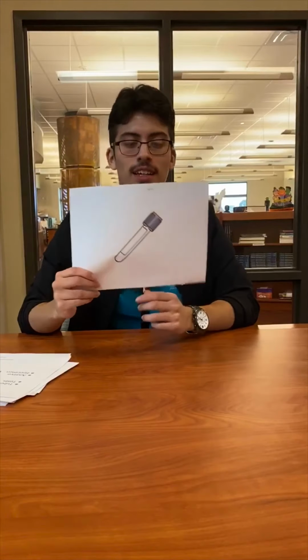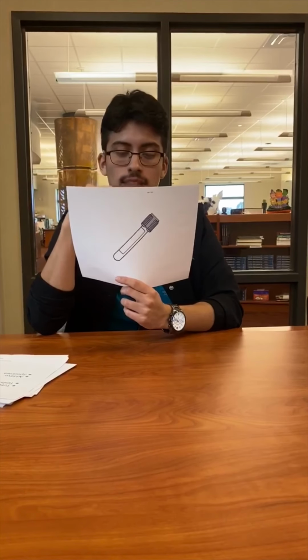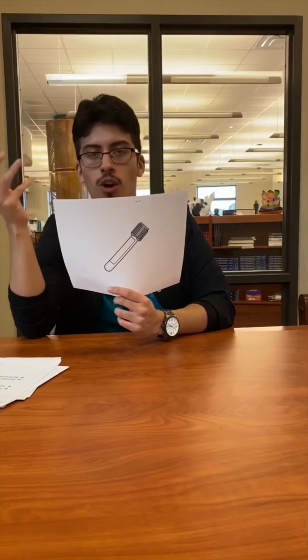And our last one, GO. GO is gray. Gray is used for lactic acid measurements, glucose tolerance tests, fasting blood sugars or FBS, and blood alcohol levels.